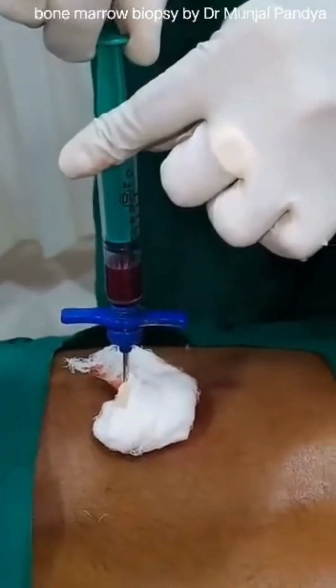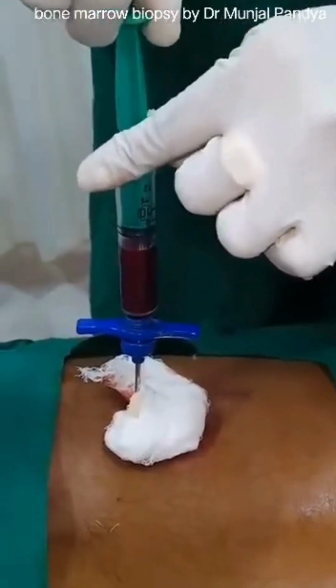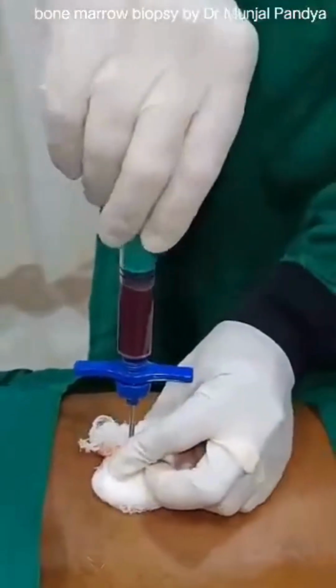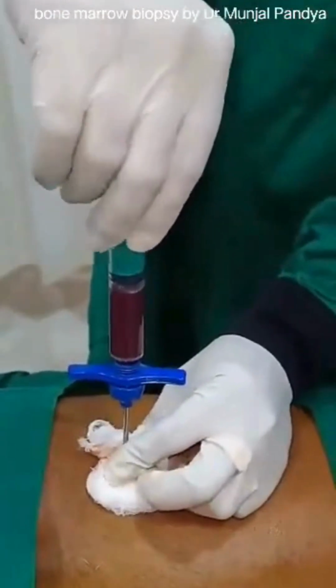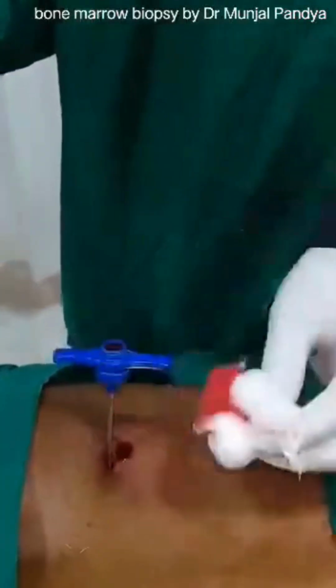Relax. It's done, brother, it's done. So sometimes this is a real sign. When you suck the bone marrow, they feel the sucking sensation of pain. So that means you are in the cavity, in the marrow cavity. So he is feeling the same thing.